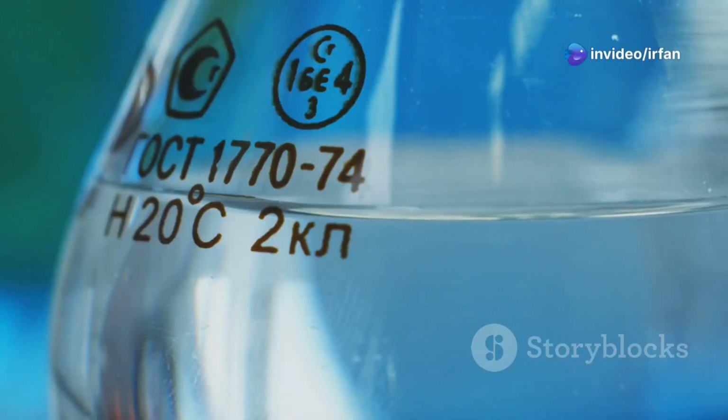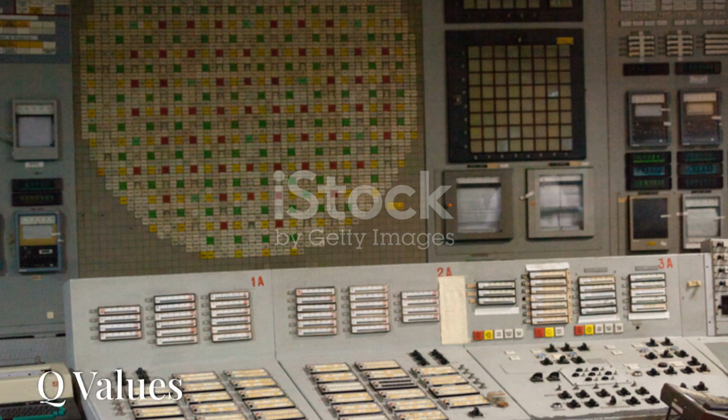Understanding deuterium fusion is vital in our quest for clean energy here on Earth. It holds the promise of a future powered by the same process that lights up the cosmos.